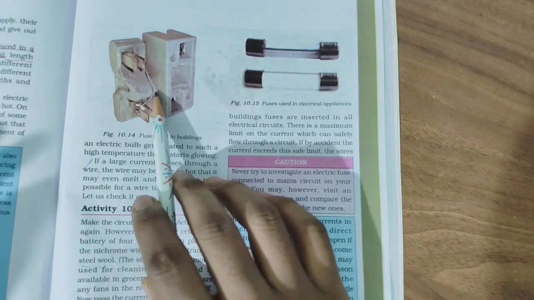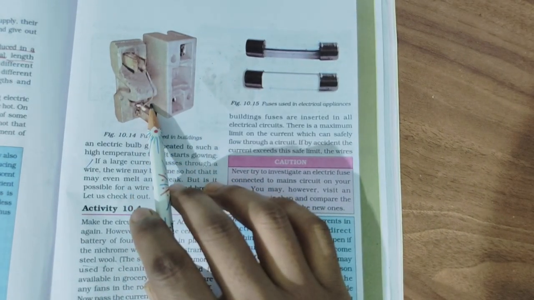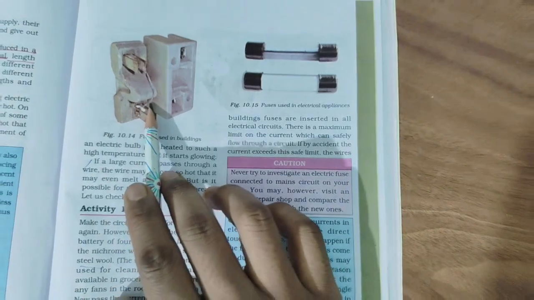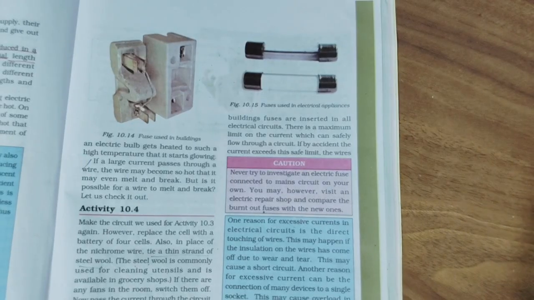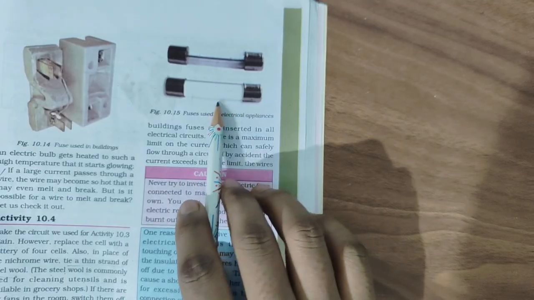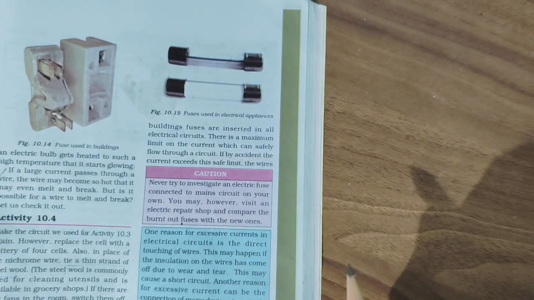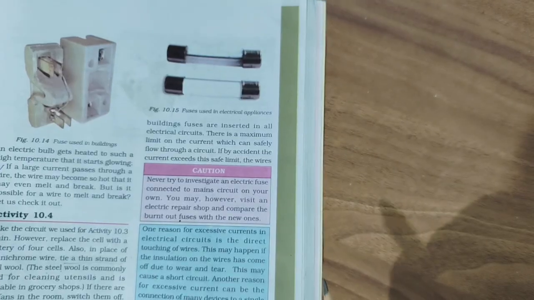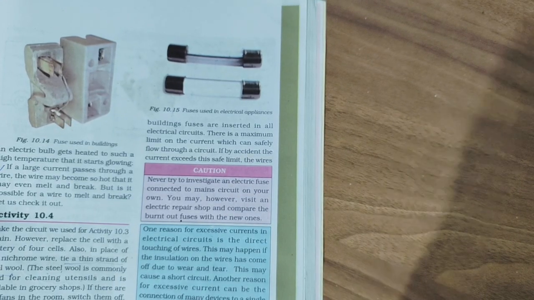So we use a special kind of wire here, so that when overflowing of current happens, it prevents it and also protects the home appliances. Here you can also see fuses which are used in electrical appliances, and this one is used in the building or in our home.